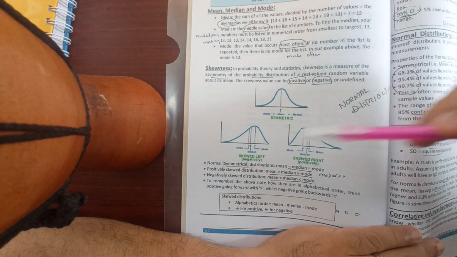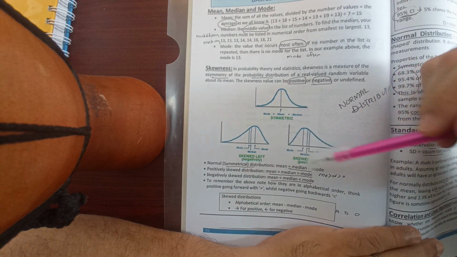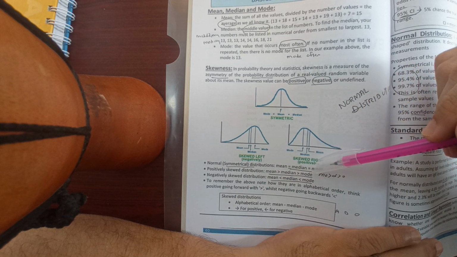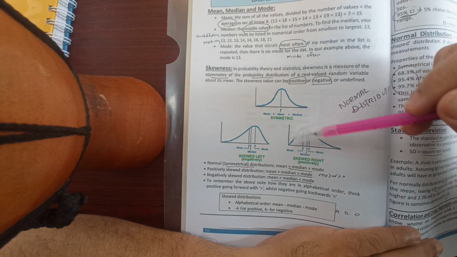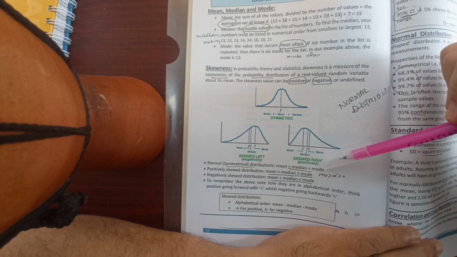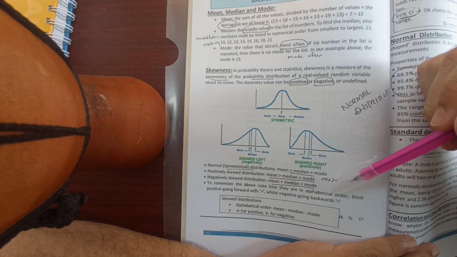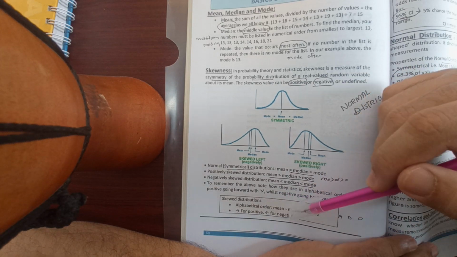So normal symmetrical distribution is mean, median, mode are the same. Positively skewed distribution is mean is more than median and mode. This is the positive skewed. Mean is more than median and mode, and negatively skewed is mean is less than median, then less than mode. To remember the above, note how they are in alphabetical order. Think forward with this and backward with this. So for positive, forward; for negative, backward.